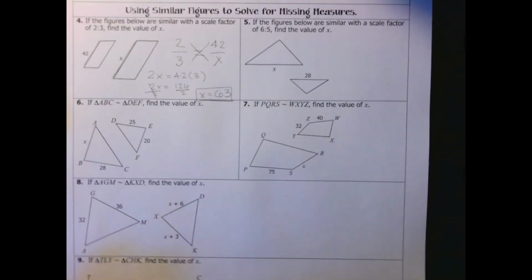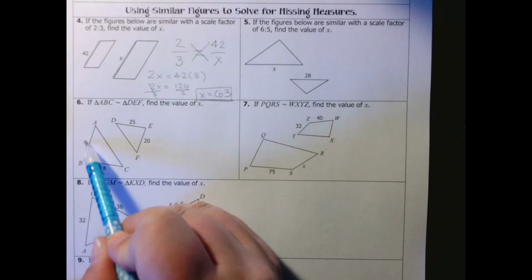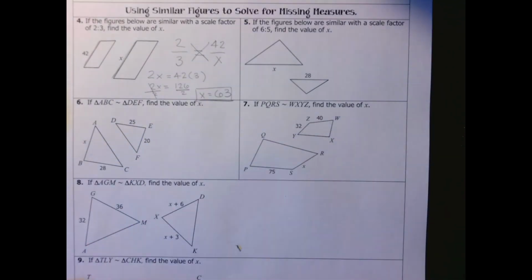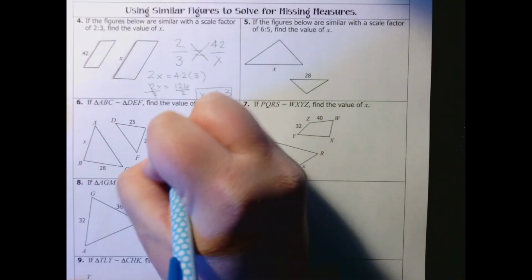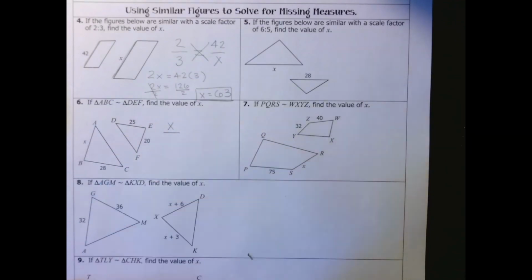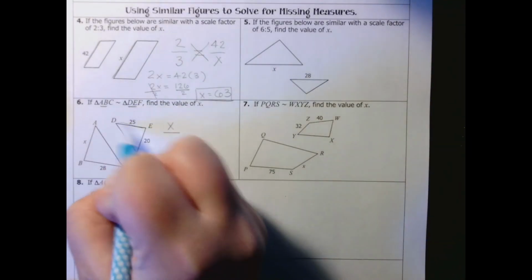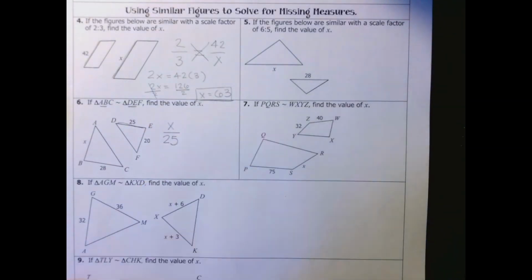For number 6, we have triangle ABC is similar to triangle DEF, and we want to find the value of x. So we don't know the scale factor, but we can set up a proportion because we know at least 3 of the sides, and we know that they're similar. So I'm solving for side AB, so I'm going to put x first. We need to figure out which side in my second triangle AB is proportional to. If AB comes first in my first triangle, I need the 2 letters that come first in my second triangle. So it's going to be side DE, this one here, 25. So I'm going to put x over 25.